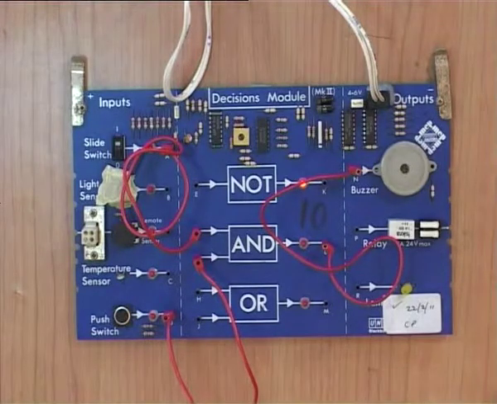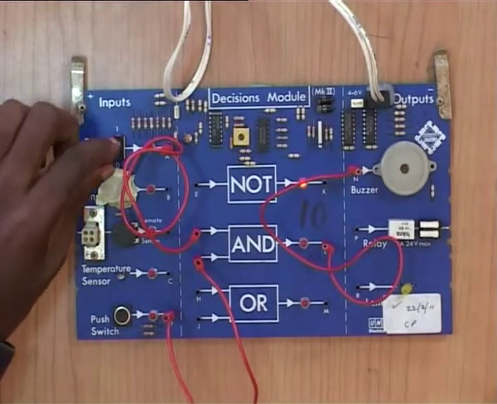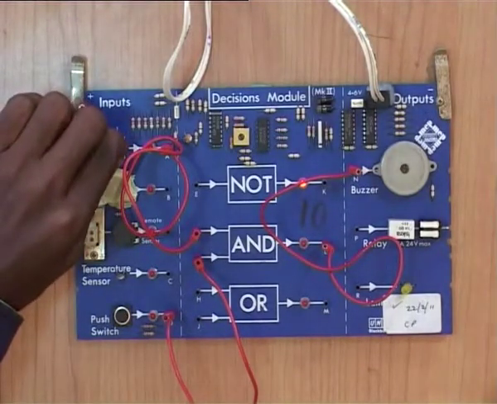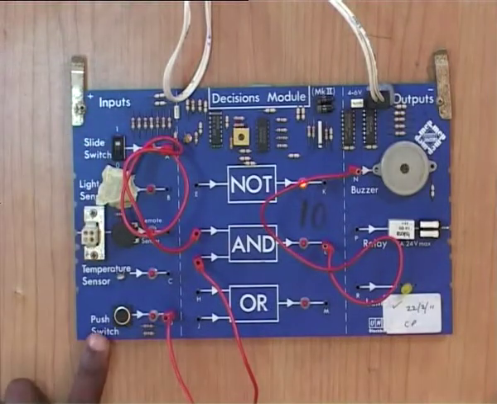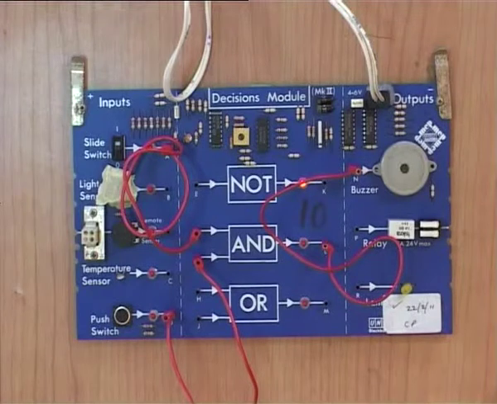Now to look at it again, in our initial positions, we had the slide switch at position 0, which is low, the input is low, and the push switch is up, which is also giving an input that is low. Therefore, there was no output because the buzzer does not sound.